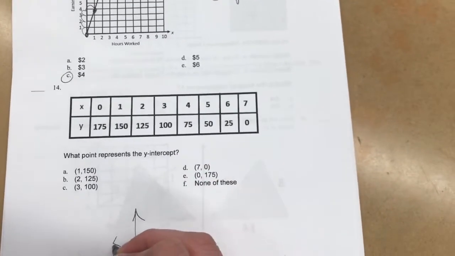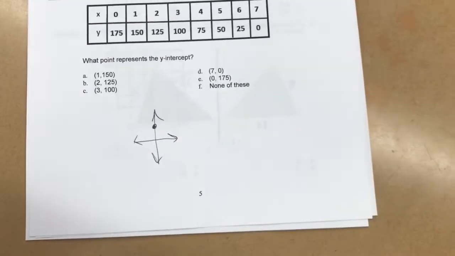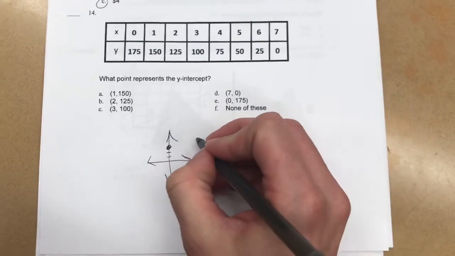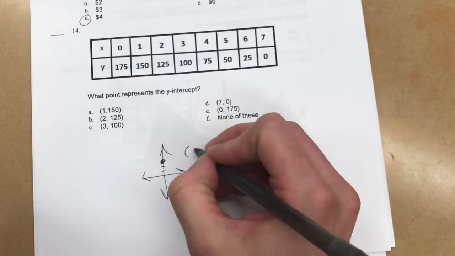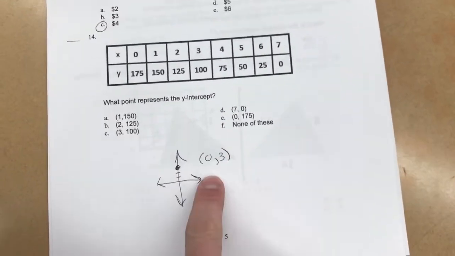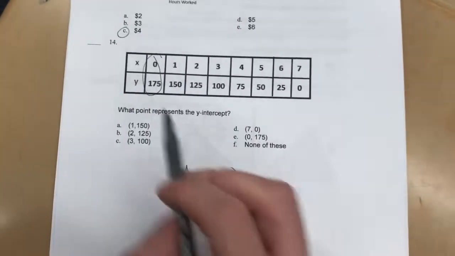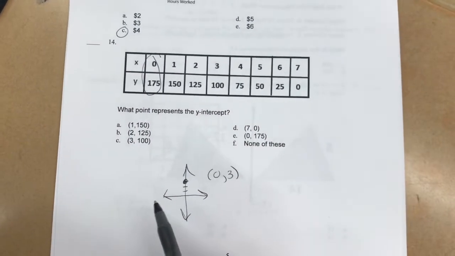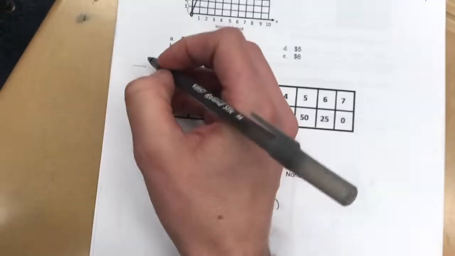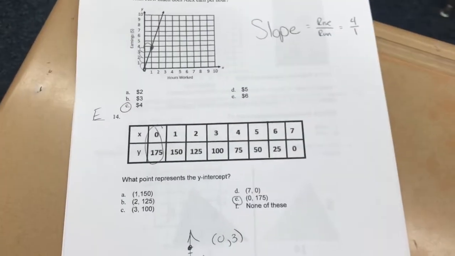Let's remember what a y-intercept is. A y-intercept is wherever my line crosses the y-axis. So if that was an actual point, like if I was going up 3, that actual point would be 0, 3. So my y-intercept is when x is 0. In this problem, when is x 0? Right here. So when x is 0, y is 175. E. Okay, page 5, C and E.